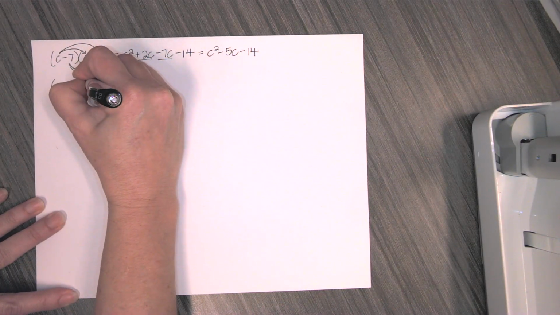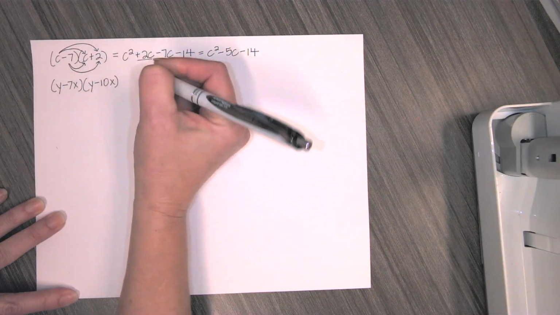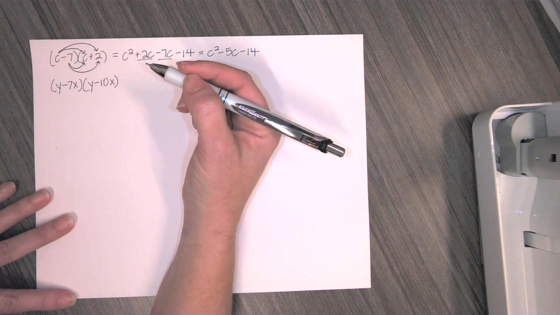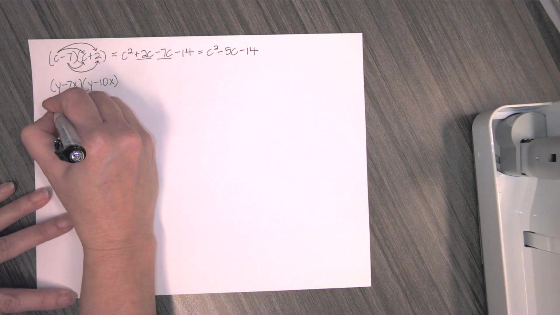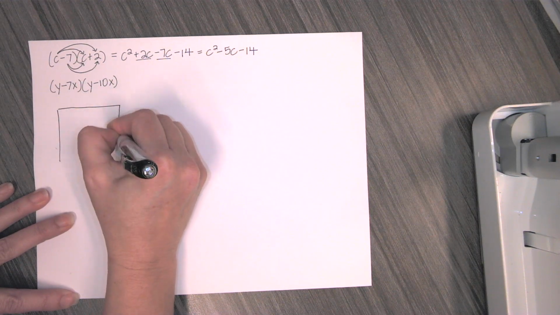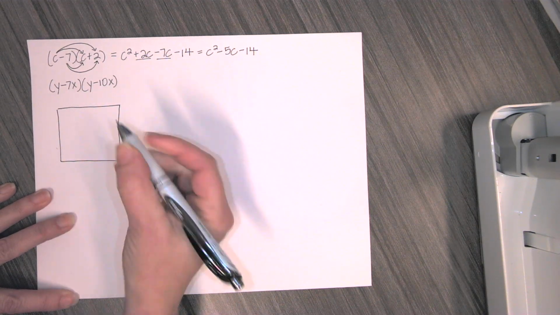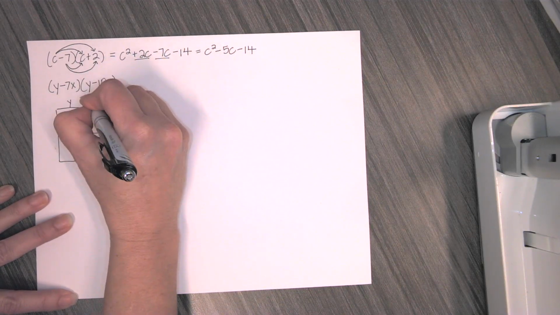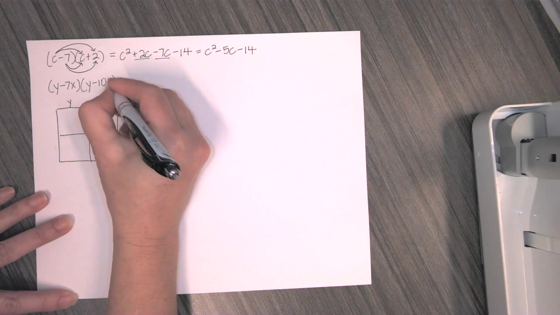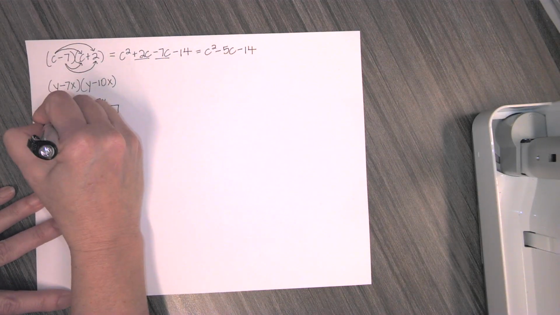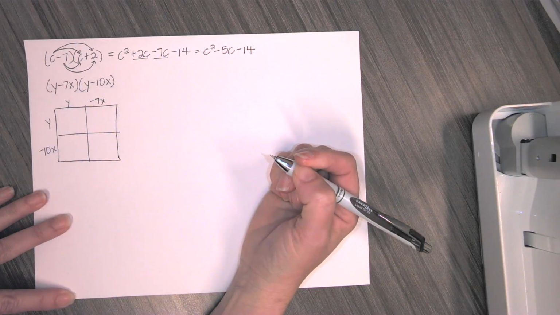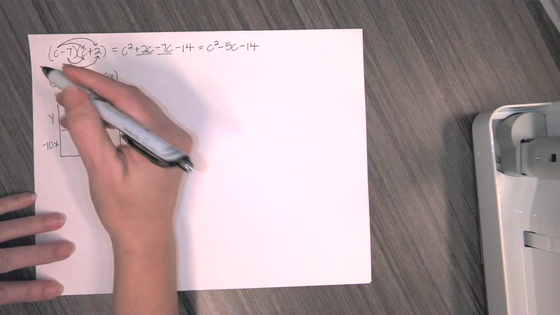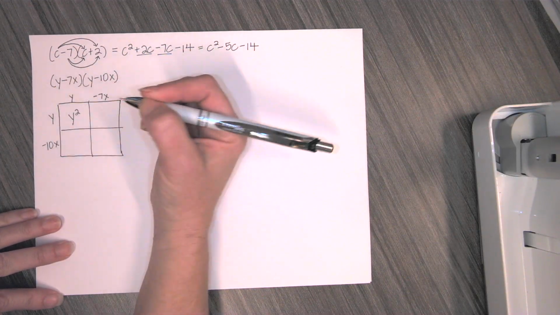y minus 7x times y minus 10x. All right, again, I can do my distributive property. I can do my box method, whichever you prefer. I think I'll do the box method on this. I just want to show you that way a couple of times. Okay. My first binomial is y minus 7x. And my second binomial is going to go down the side, y minus 10x. All right, then I'm going to multiply what's on the sides of each square and put the answer in the square. Y times y is y squared.